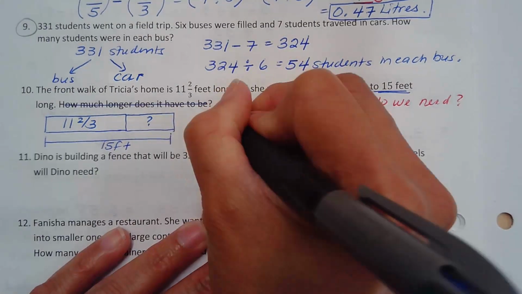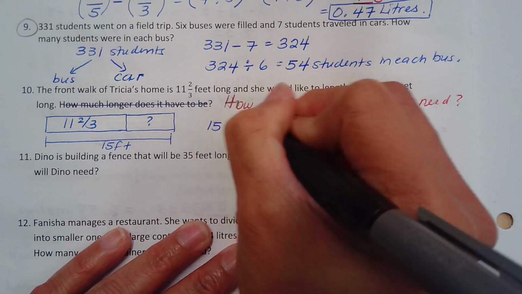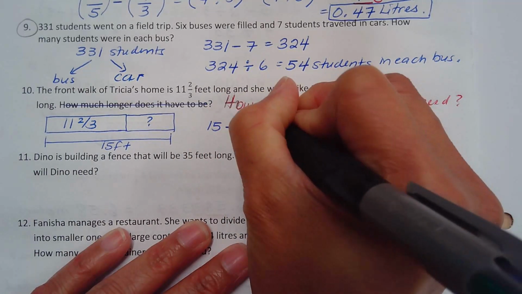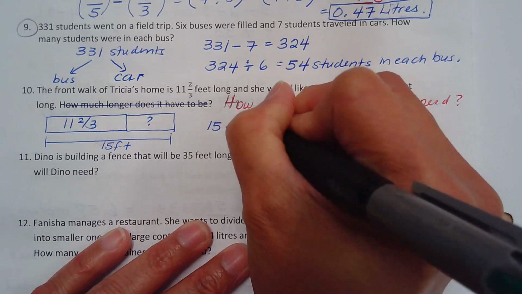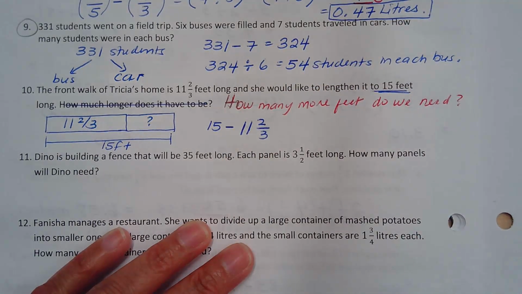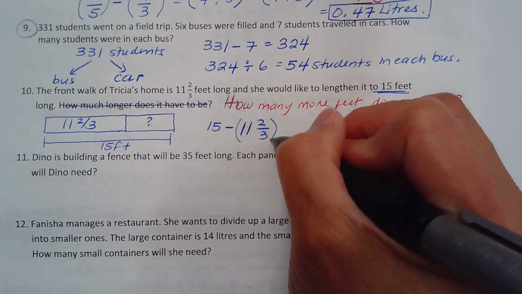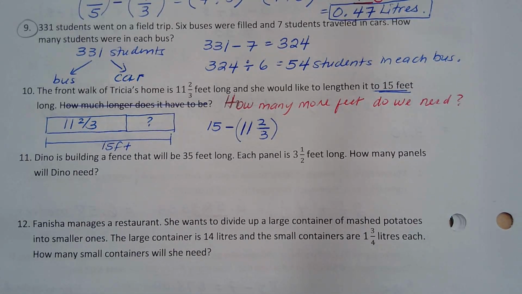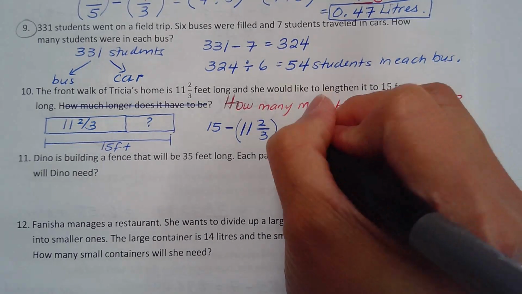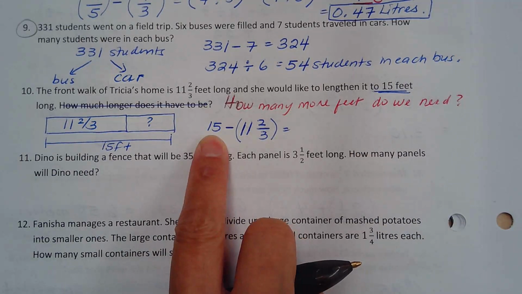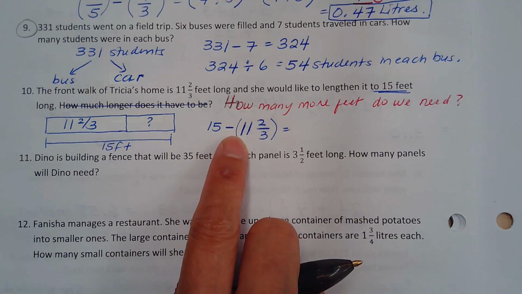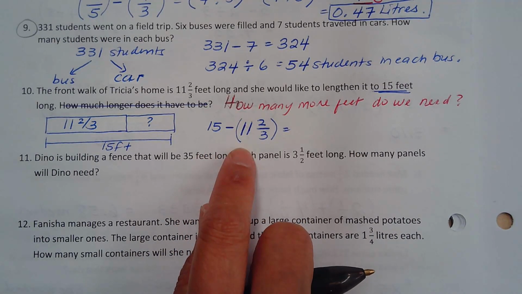So it's going to be 15 take away 11 2/3. Now I have to put this inside brackets to tell my calculator that they're together, right? So 15, take away brackets.